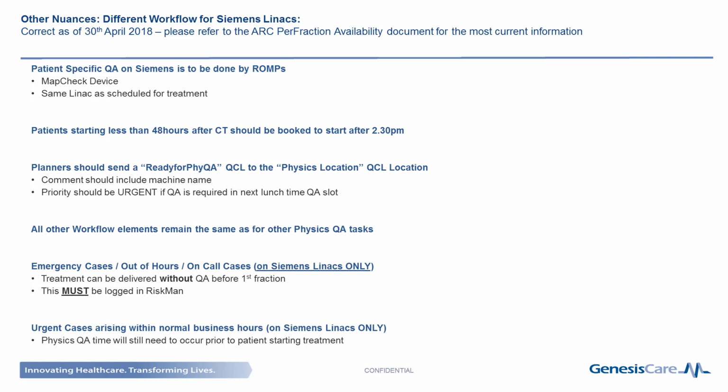In addition, for the Siemens Linacs, for all out-of-hours emergency cases, the first fraction can be delivered without a QA, provided this is logged in Wristman. For urgent cases, Physics QA will still need to occur prior to the patient starting treatment.